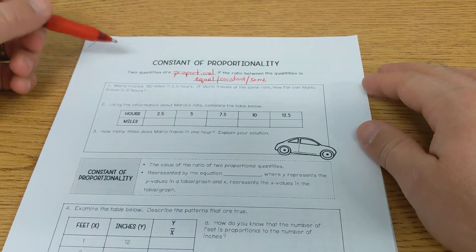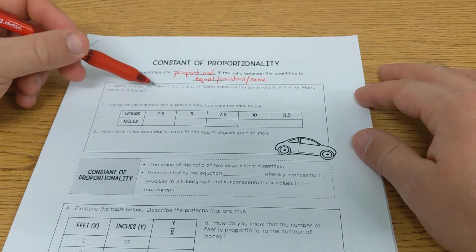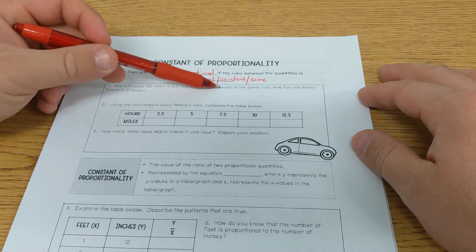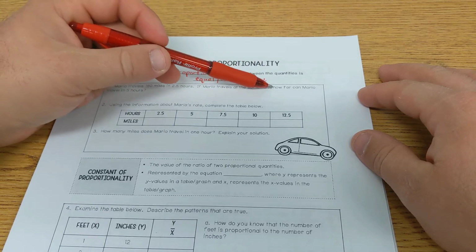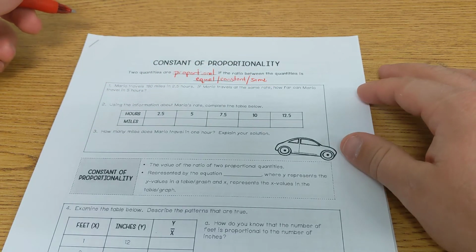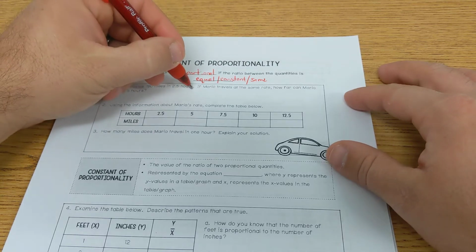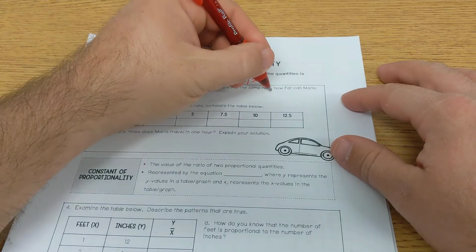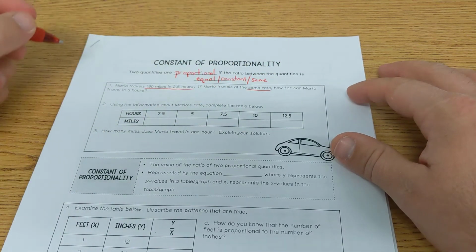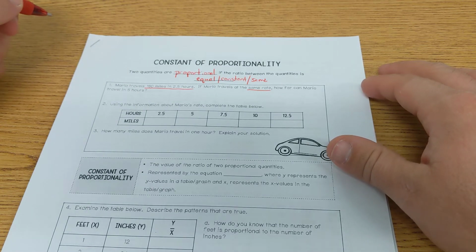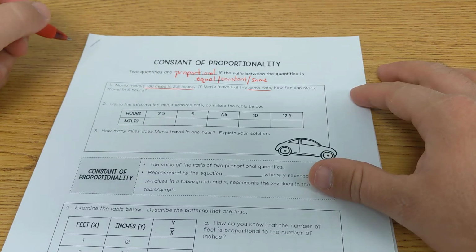Mario travels 180 miles in 2.5 hours. If Mario travels at the same rate, how far can Mario travel in 5 hours? So we have a rate, and it's talking about traveling at the same rate, and then it asks how far you can go in 5 hours. So first thing we need to do, we need to take our rate.